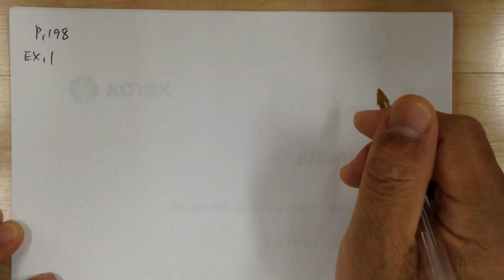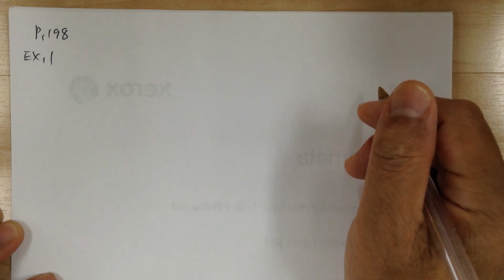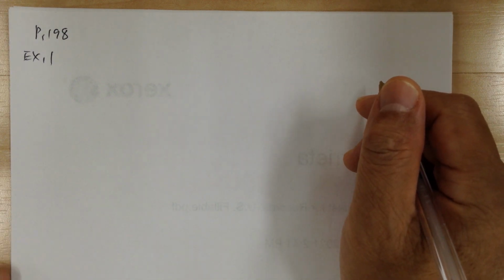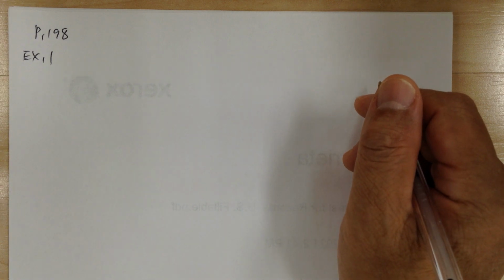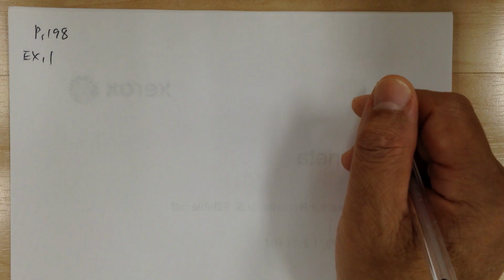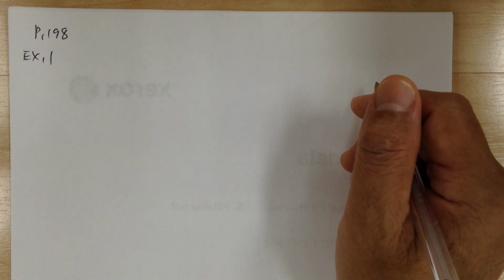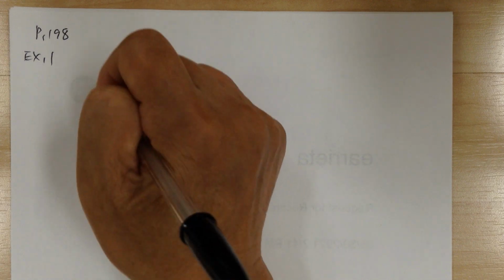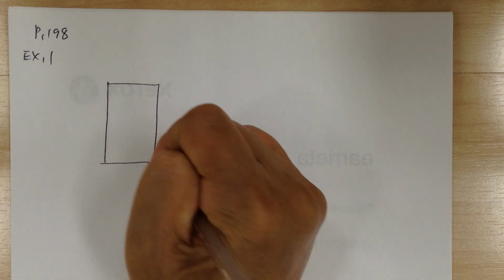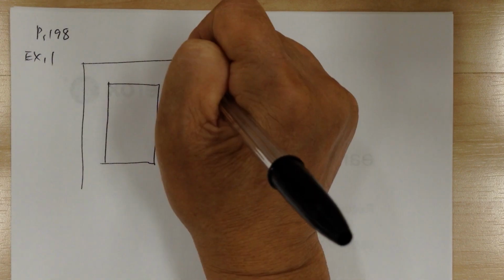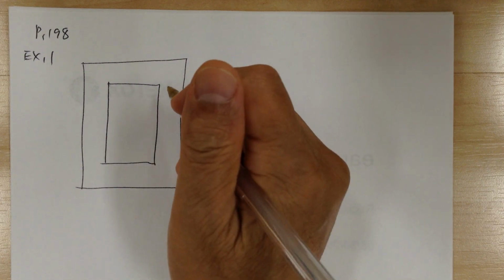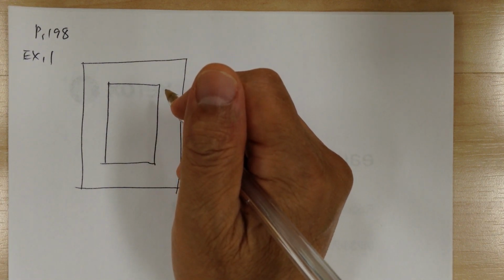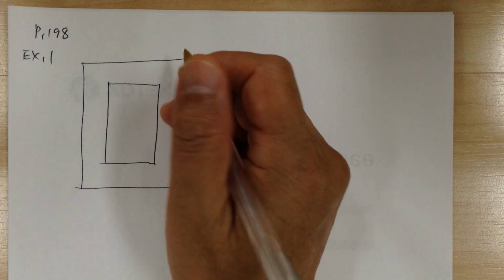So again, first read through the question to make sure you understand. It says a graphic artist is to design a poster consisting of a rectangular print with a uniform border. The print is to be twice as tall as it is wide. So what you want to do is draw a picture. That's the print, and that's the whole poster by itself.